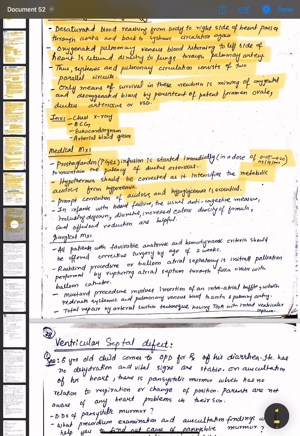In infants with heart failure, the usual anticongestive measures including digoxin, diuretics, increased caloric density of the formula, and afterload reduction are helpful. Okay, so what is done basically? There are two parallel circuits present, so we have to decrease the load. For that the medications used are prostaglandin PGE1 infusion, and also the hypothermia is corrected, and afterload reduction is done.